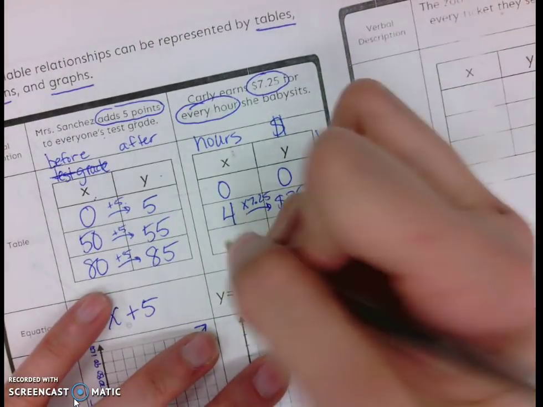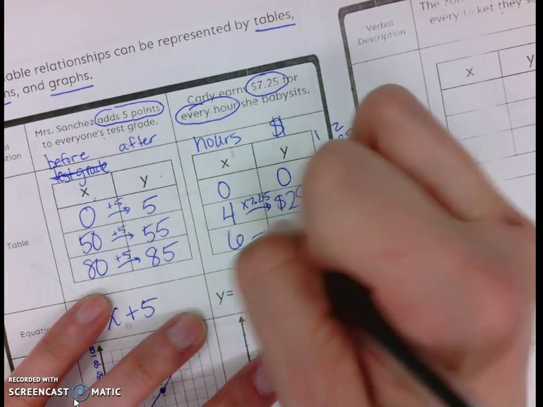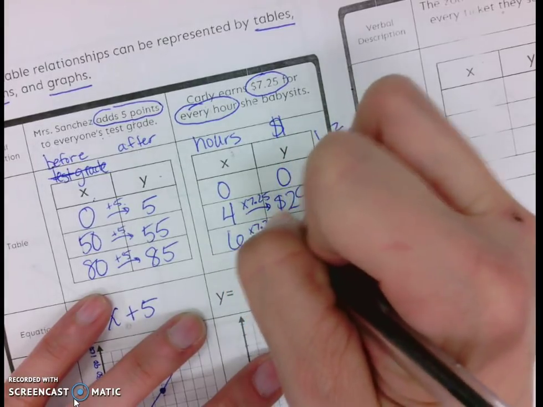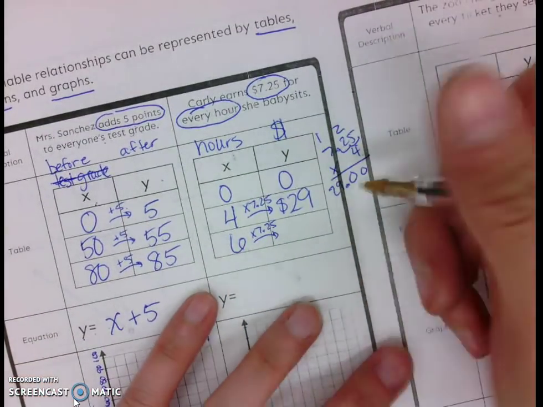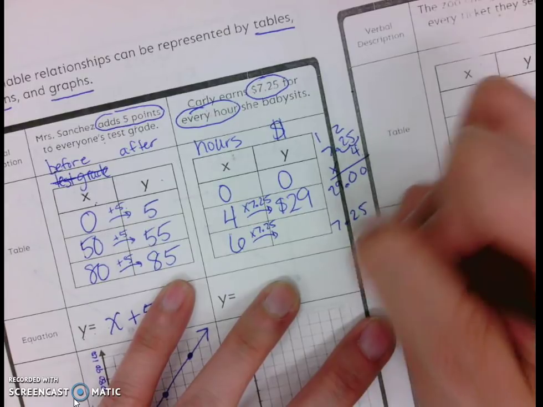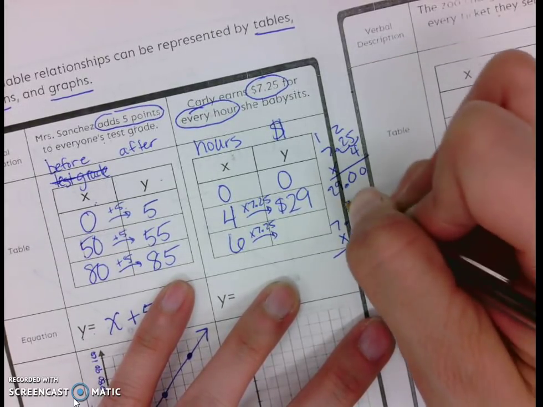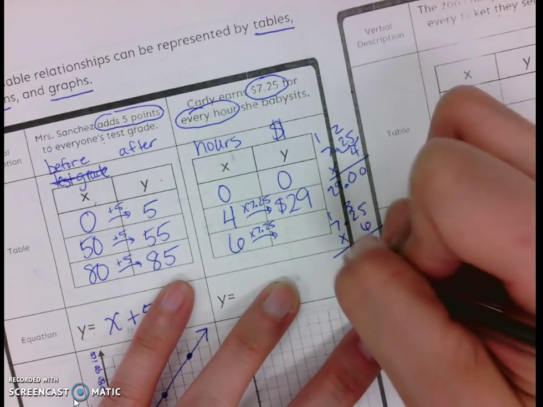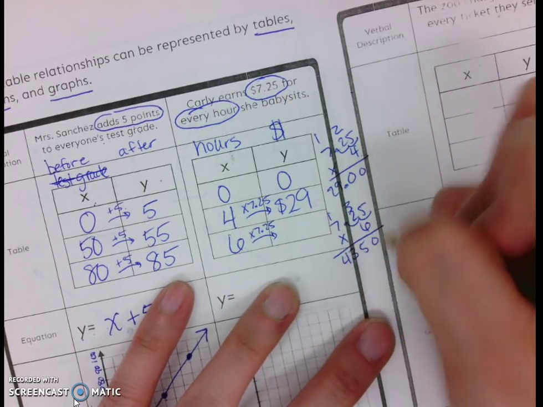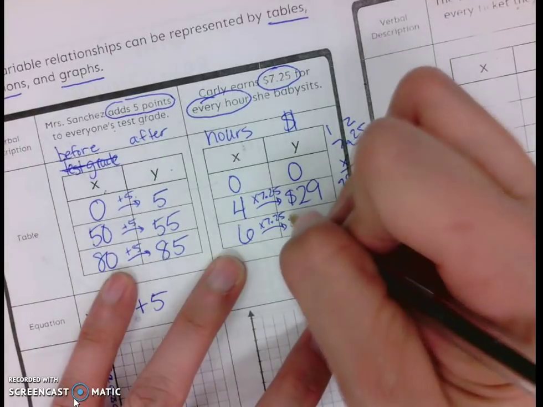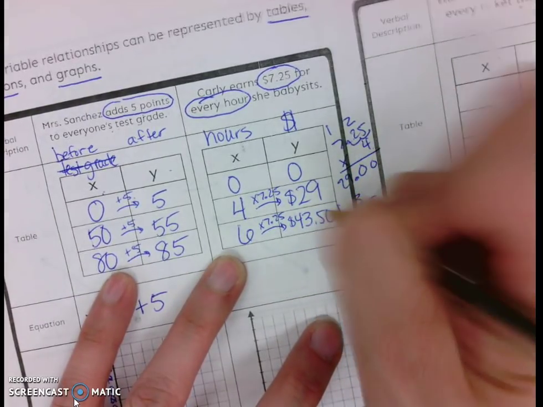If she works 6 hours, same thing. I got to multiply by $7.25. Let's do it right here. 7.25 times 6, 30, 12, 13, 14, 15, 42, 43. 2 decimal places, 1, 2. So she earns $43.50.